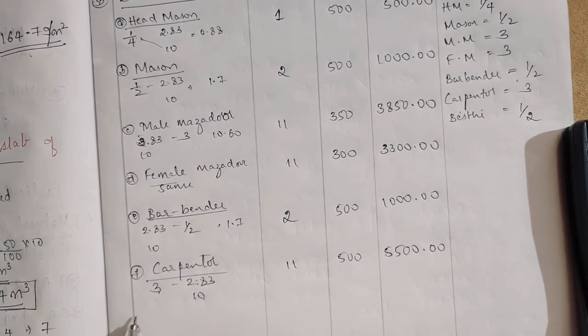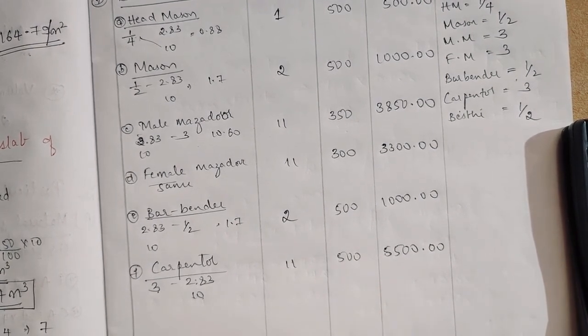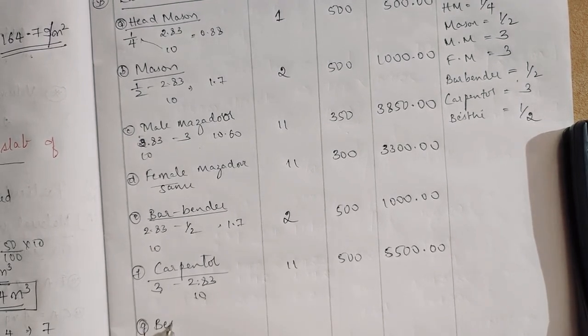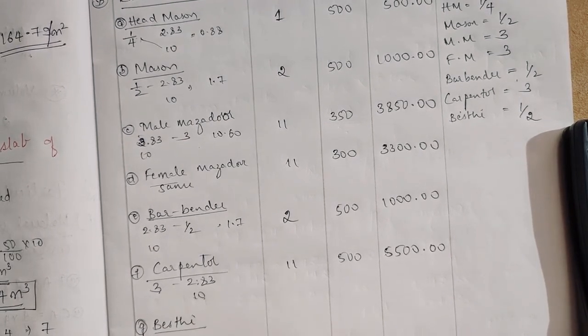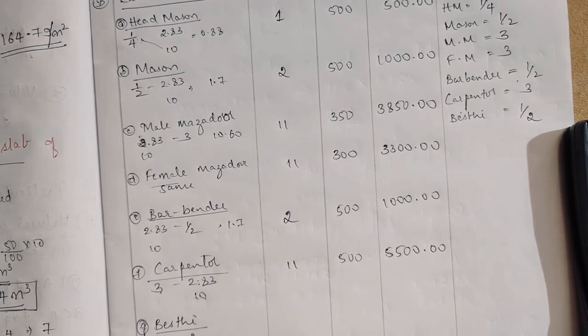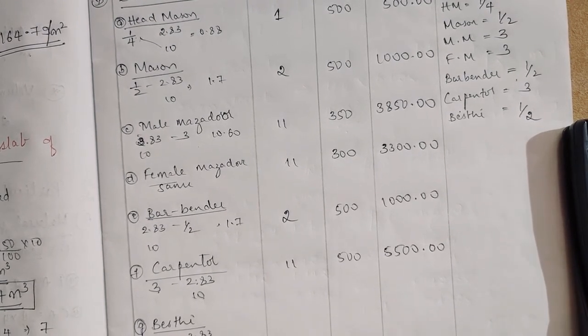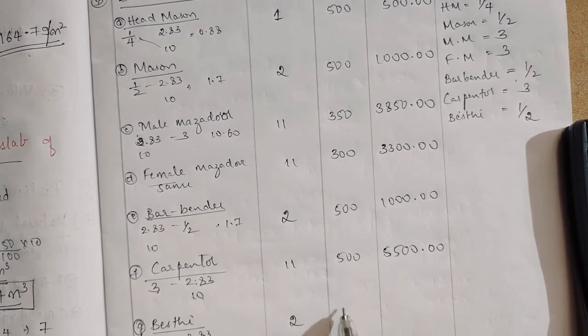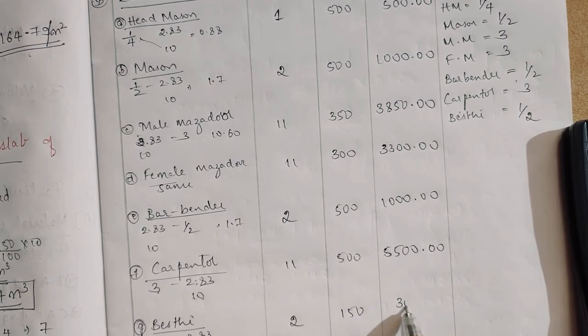So carpenter value is 5500. Next, bishti, we require half for 2.83. What about 10? For 10 we require 2 number of helpers, 150 cost, it will be 300.